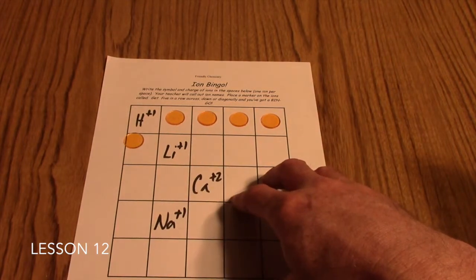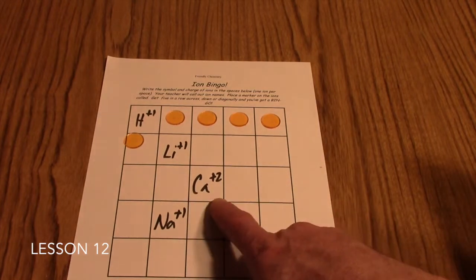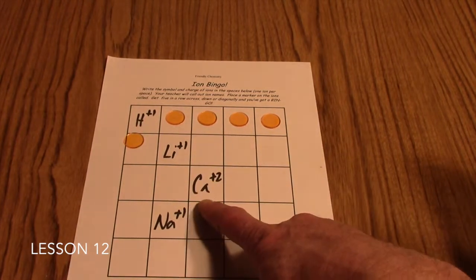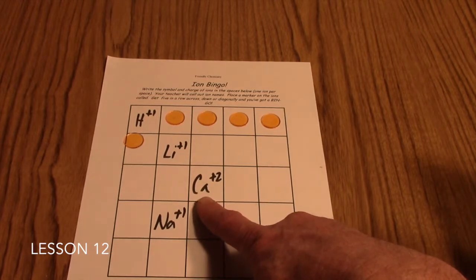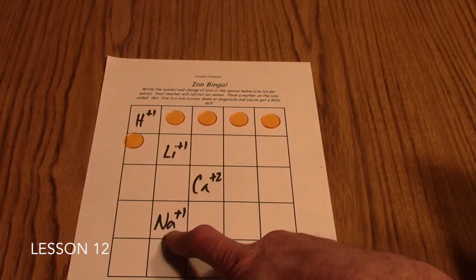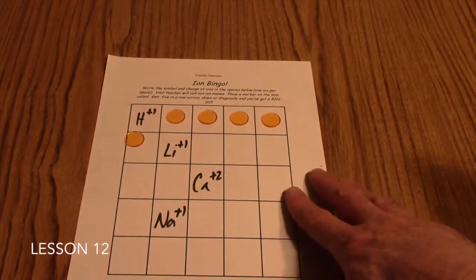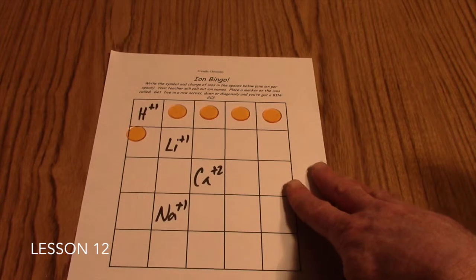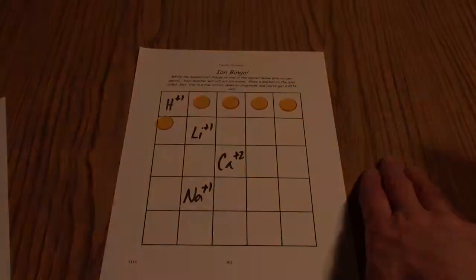And then when you begin play, you'll call out or write on your board or notepad Ca plus 2 or Na plus 1, and they find the name for it. Again, it's just the repetition which makes retention much better. So this is the Ion Bingo game, which goes with Lesson 12 in your Friendly Chemistry course.